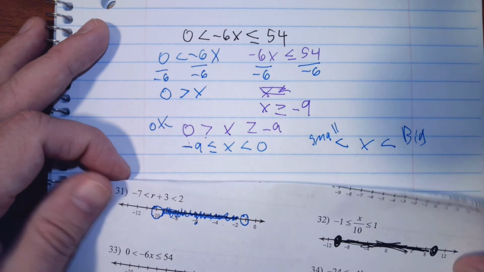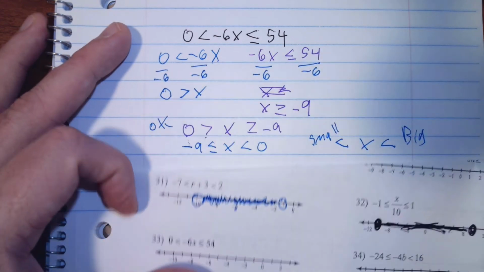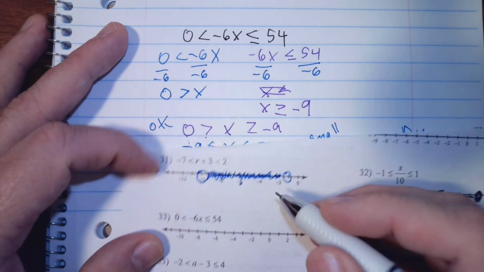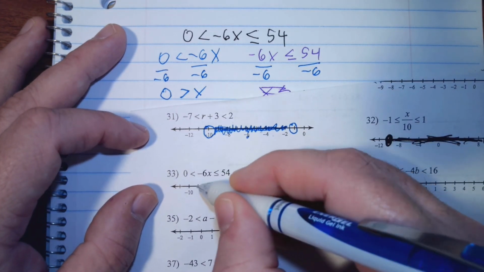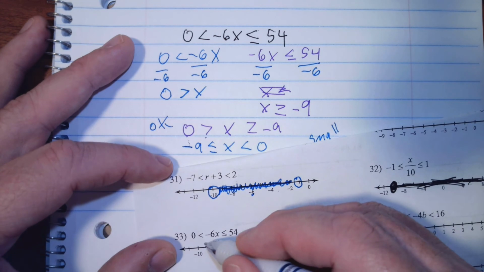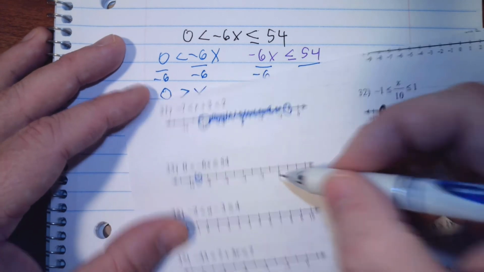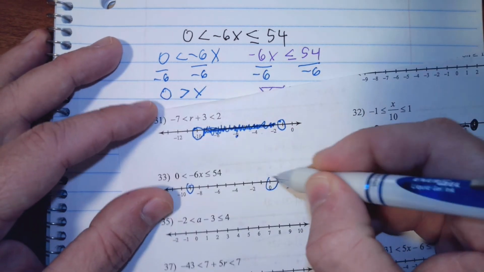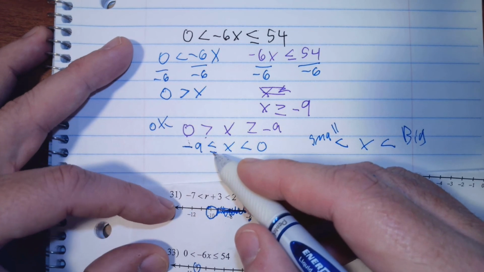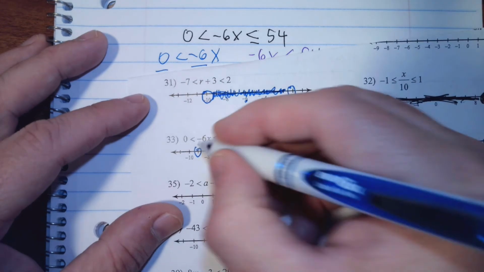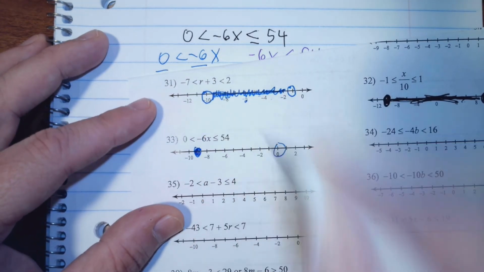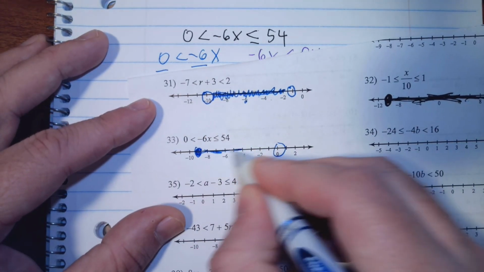Let's go ahead and graph it out. -9 is 0, so -9 is going to be here, and 0 is going to be here, and I need to fill in -9. I think. Yes, I do. I need to fill in -9. And then it is just connect the dots.